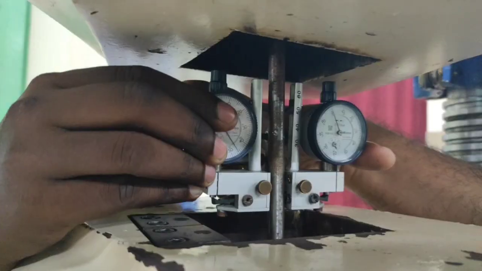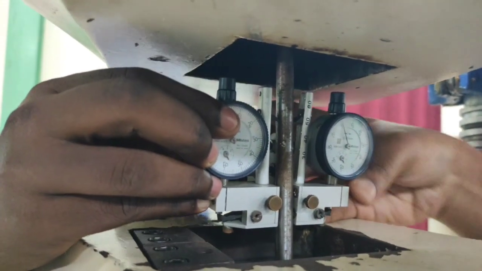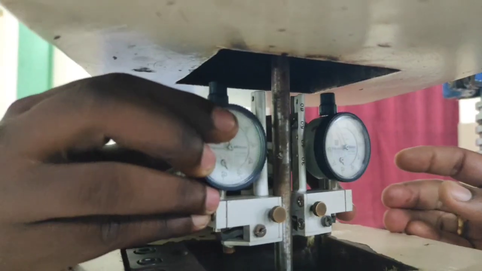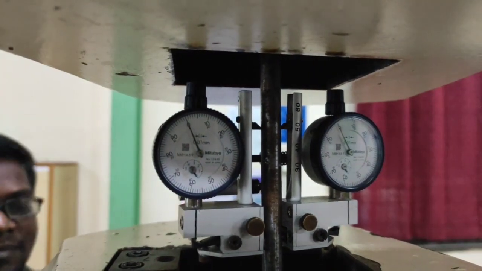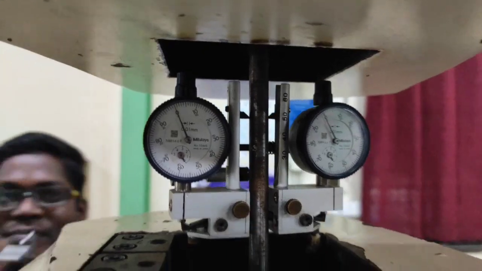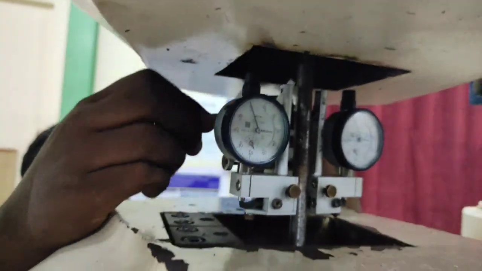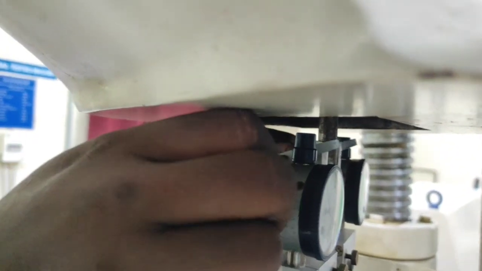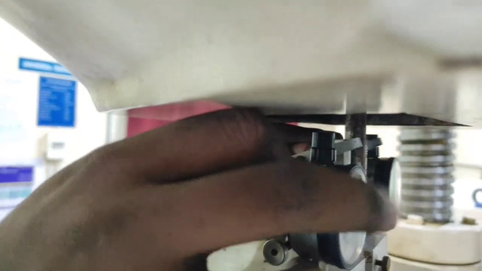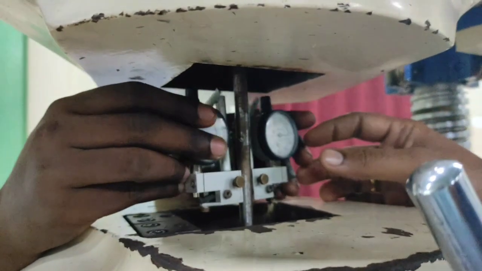Where these two dials are clearly visible. And just tighten the lock nut at that particular position so that it cannot slide from that position. There is a lock nut to rigidly fix the extensometer at that particular position.